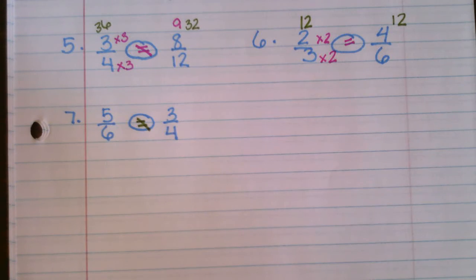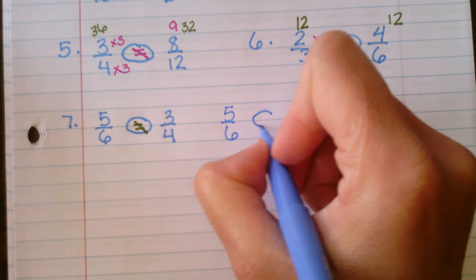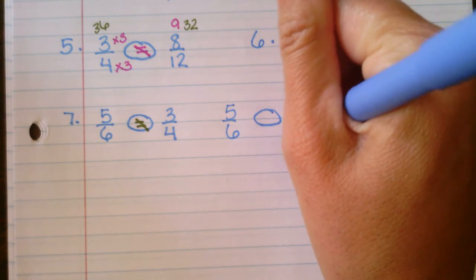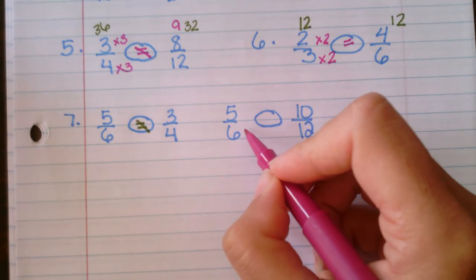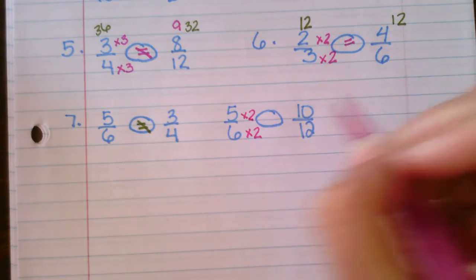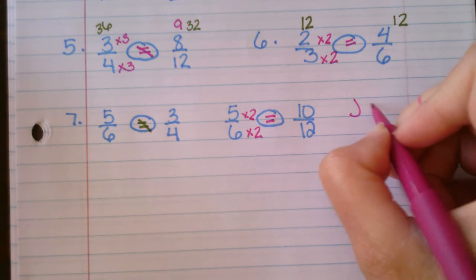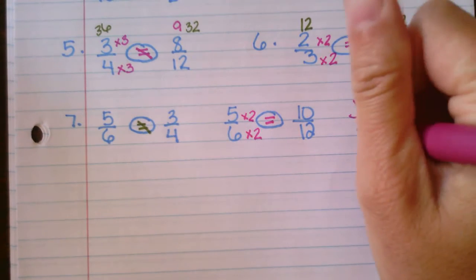So let's check out our 5/6 compared to our 10/12. How do I get from 6 to 12? I can multiply by 2. Whatever I do on the bottom, I do on the top. So I multiply by 2. And those two are equal. So 5/6 and 10/12. So 5/6 is Jamal, and 10/12 is Steve.